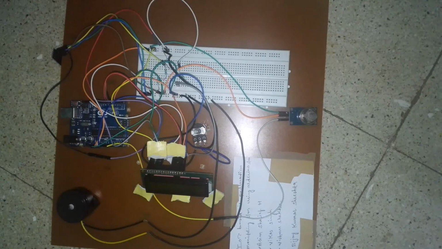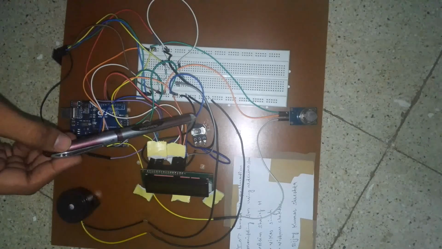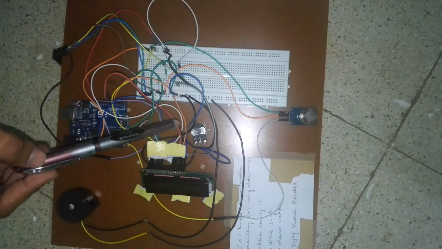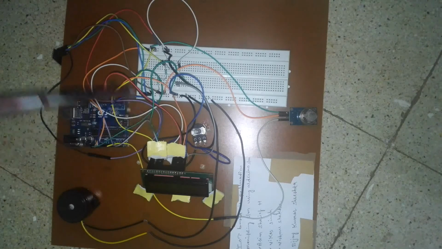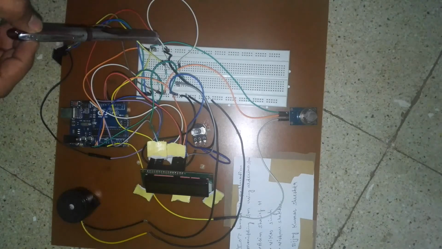The components required are Arduino Uno, that is an 8-bit microcontroller, and MQ135 gas sensor. Here we use a Wi-Fi module, that is ESP8266, a 16x2 LCD, a 10K pot, which is used to control the brightness of the LCD, and a 220 ohm resistor, which is used as a voltage divider.